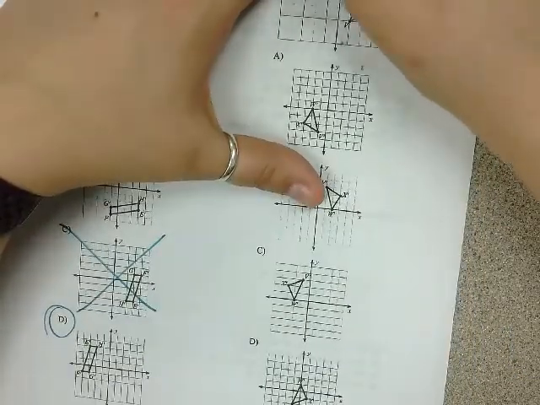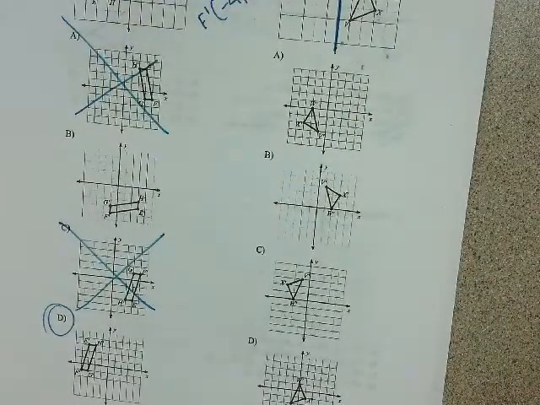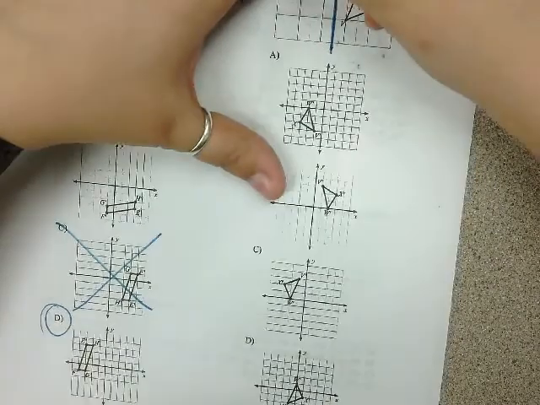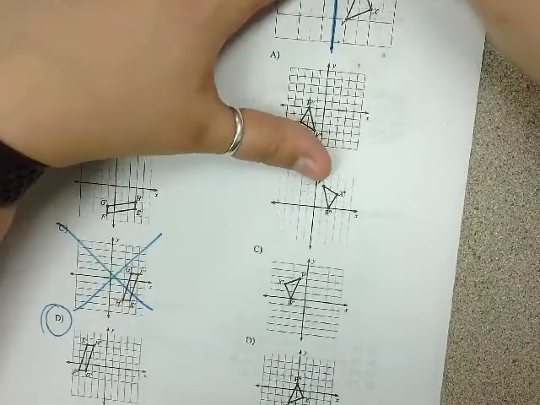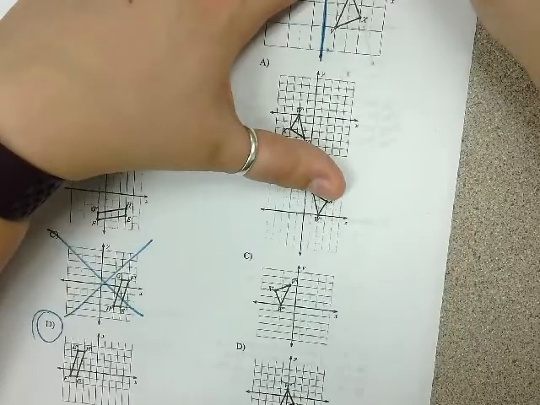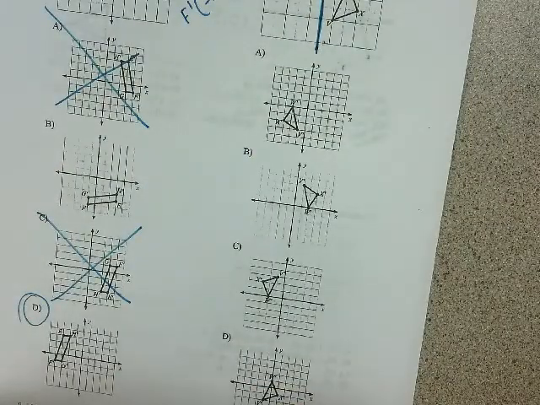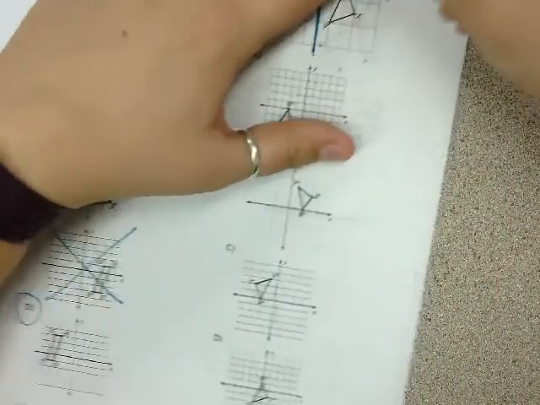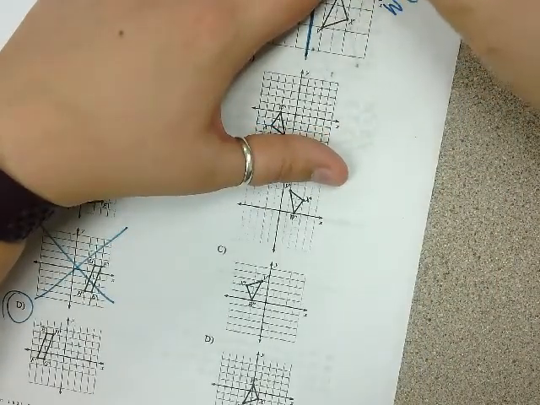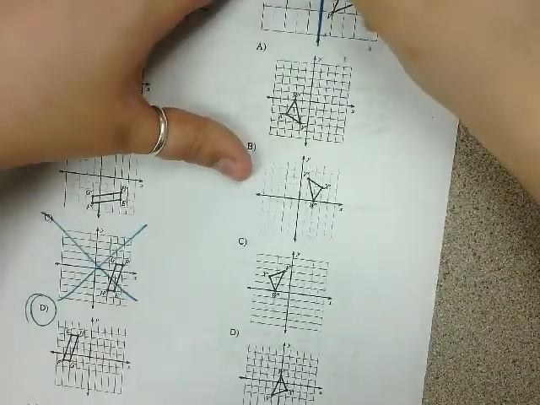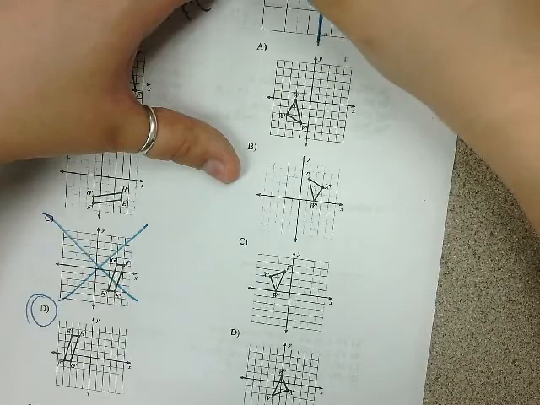Okay, we're reflecting across the y-axis this time. All right. So what point do we want to start with? W. Okay. So W is at 1, 2, 0. Okay. What changes? The X or the Y? The X. It becomes a negative. So W prime becomes negative 2, 0. Negative 1, 2, and 0.